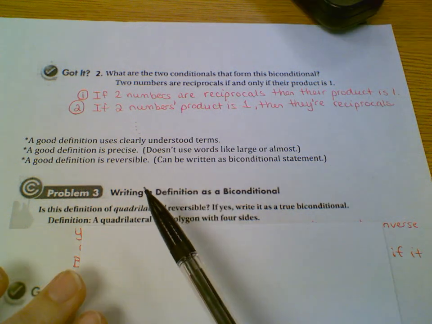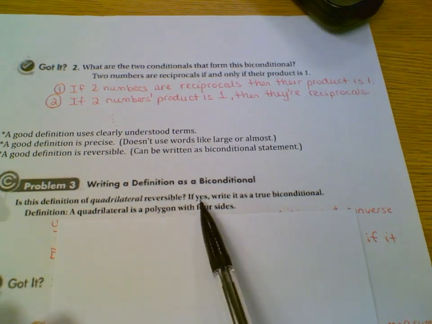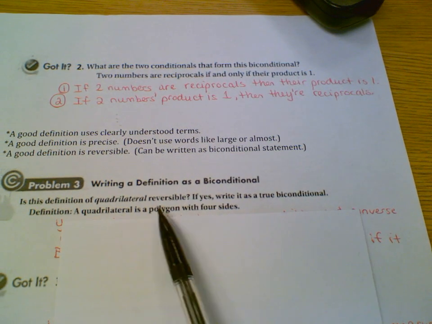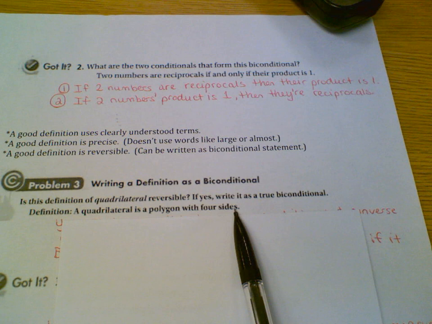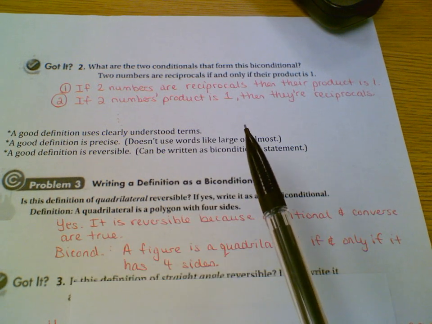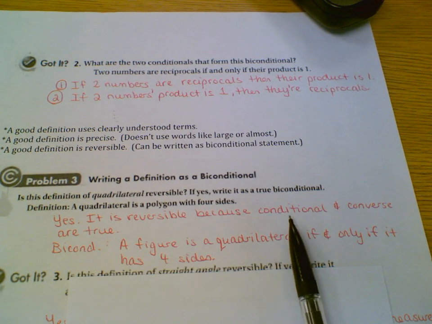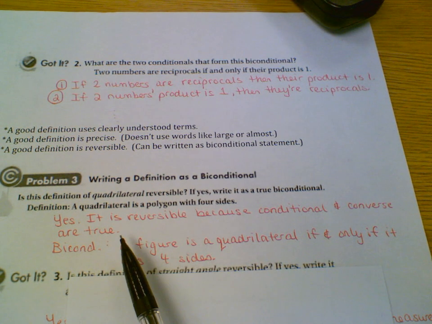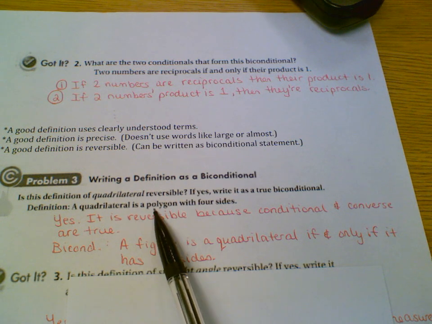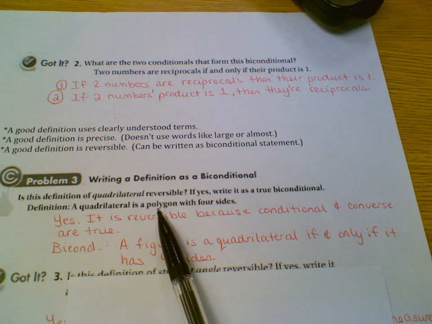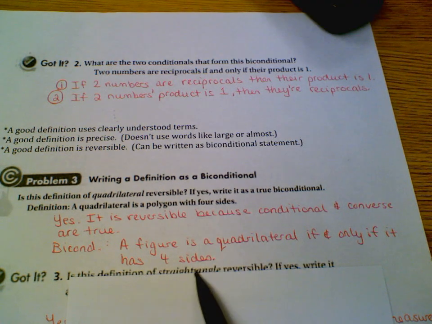So reversible means that if I were to switch it around, it would still be true. So if a polygon is a quadrilateral, then it has 4 sides. That's true. What if I reversed it? If a polygon has 4 sides, then it's a quadrilateral. That is true. So it is reversible because when I did the conditional and the converse, both of them are true. So then the biconditional is when I put in that if and only if. So a polygon is a quadrilateral if and only if it has 4 sides.